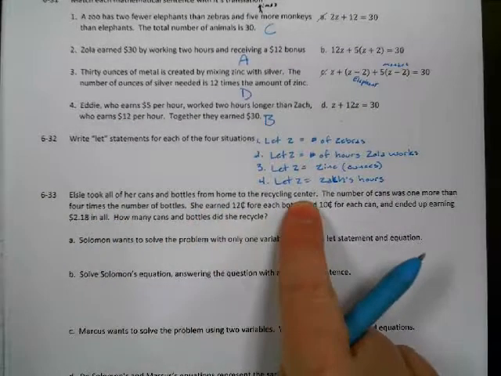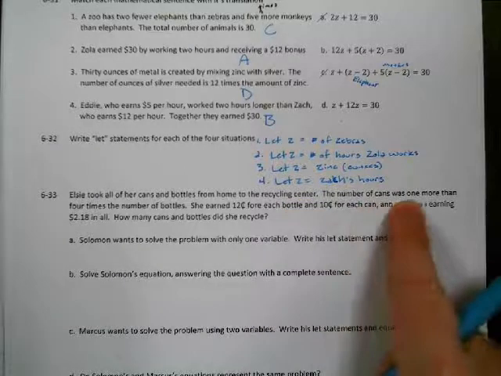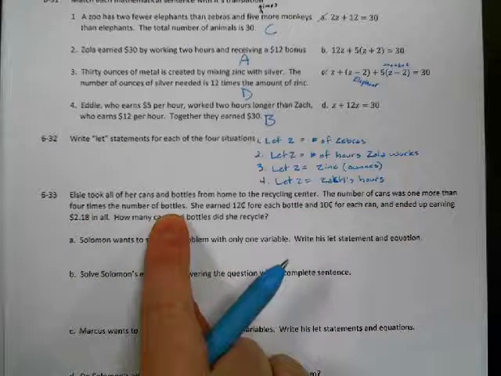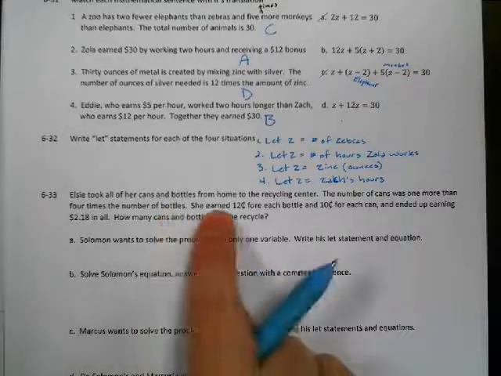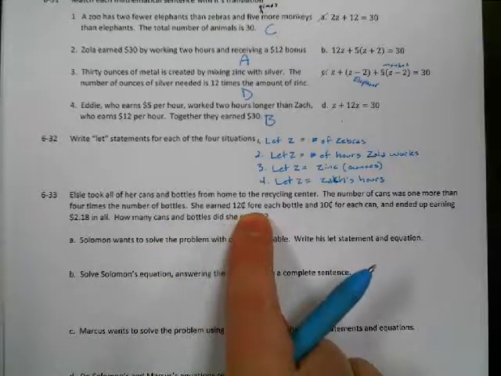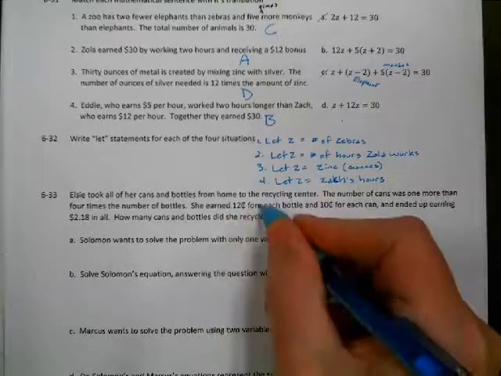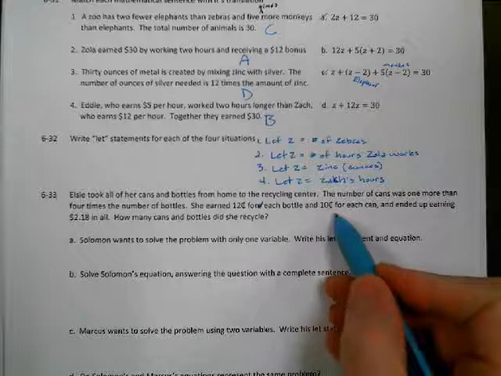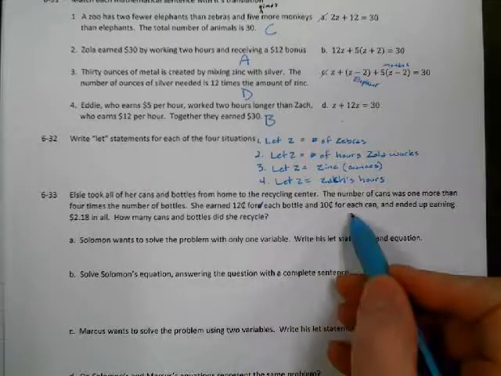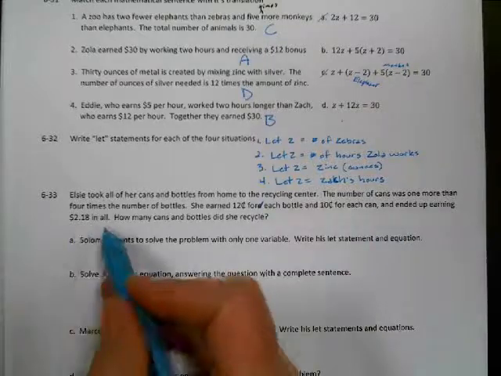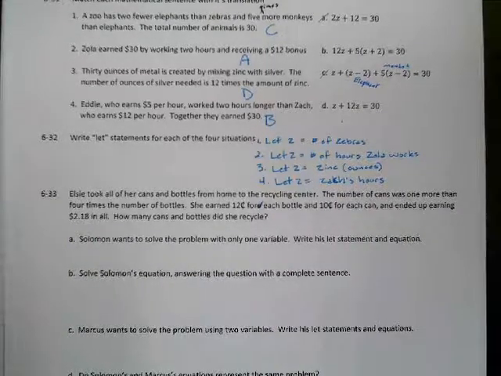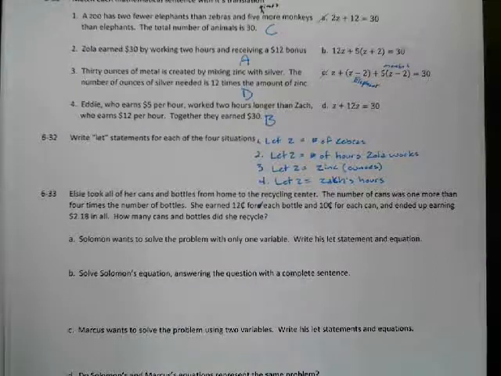6-33. Elsie took all of her cans and bottles from home to the recycling center. Good for you, Elsie. The number of cans was 1 more than 4 times the number of bottles. That sounds confusing. She earned 12 cents for each bottle and 10 cents for each can, and ended up earning $2.18 in all. How many cans and bottles did she recycle? So we want to find out the number of cans and the number of bottles that she recycled. There's a couple of ways that we could do this one.